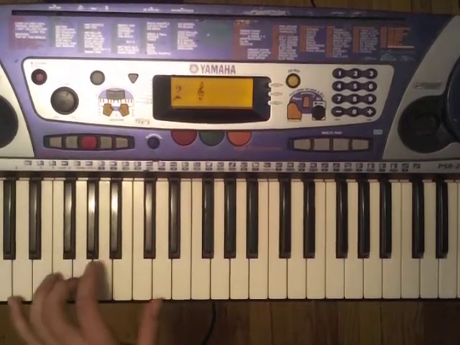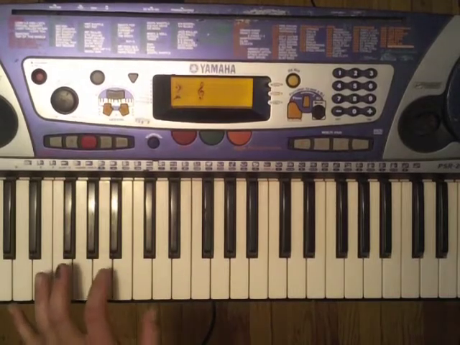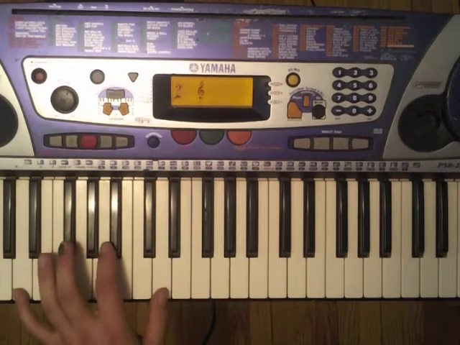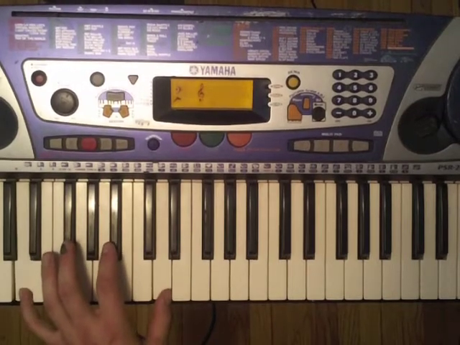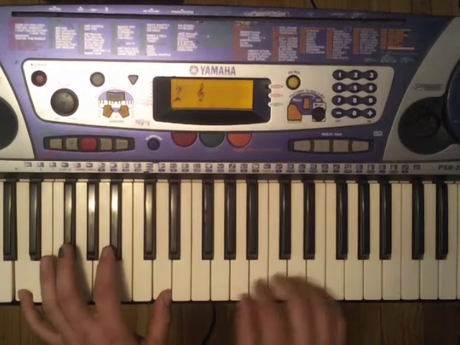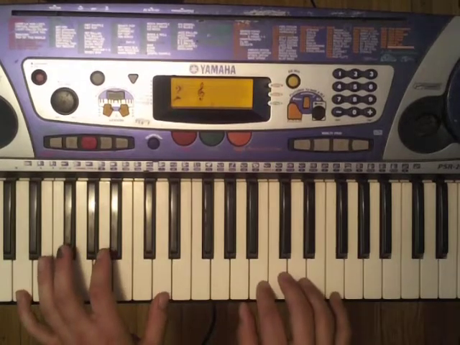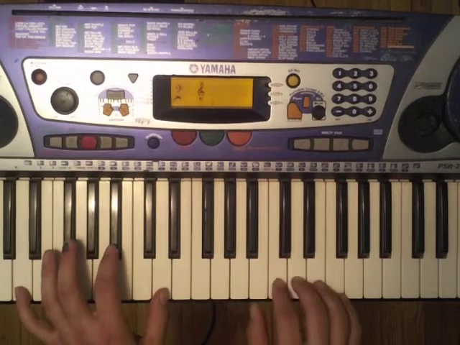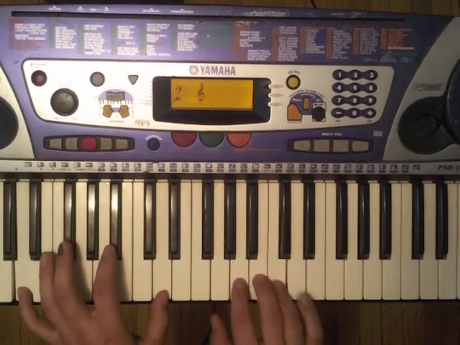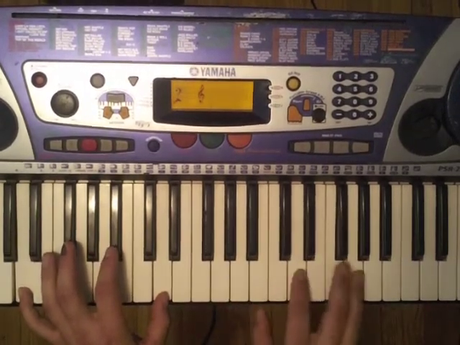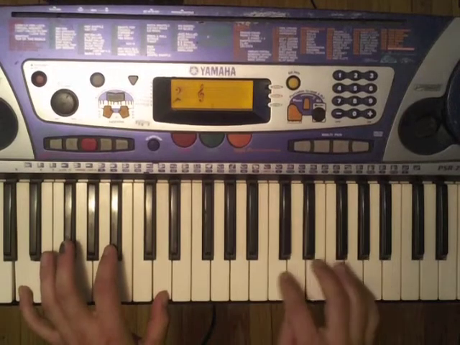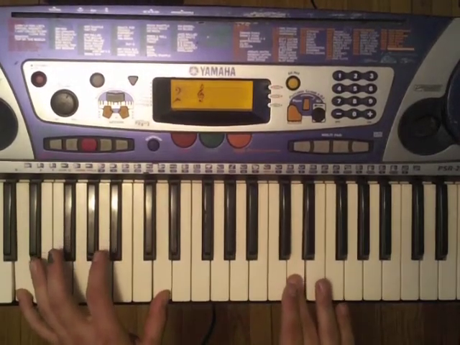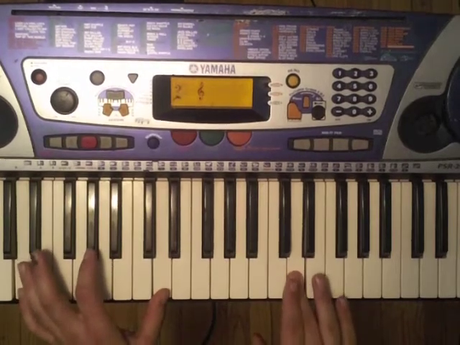Now to create all the other modes that are derived from C major, all I do is change the bass note in my left hand. So I'm going to move the bass note up to D, and I'm going to still use the notes of C major in my right hand, and this is going to give me the D Dorian mode. You can hear how it has a darker sound than the Ionian mode.